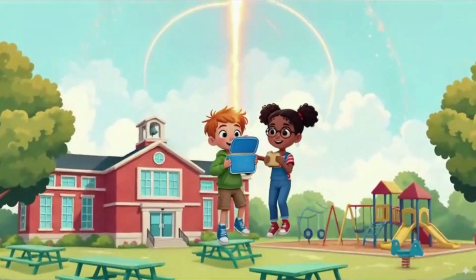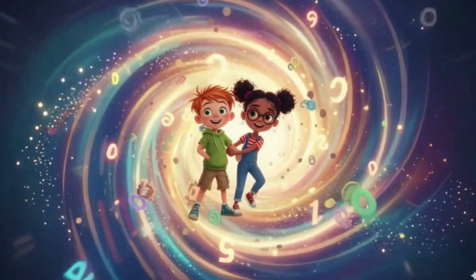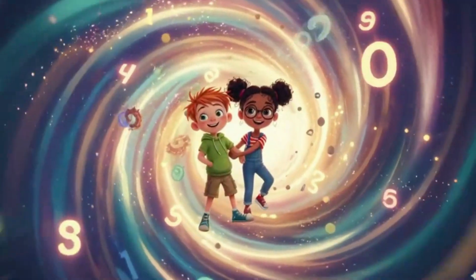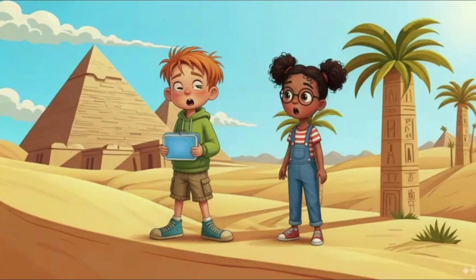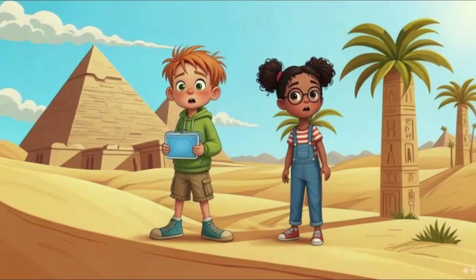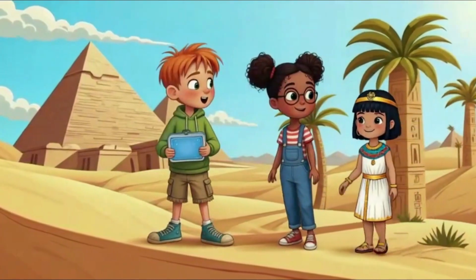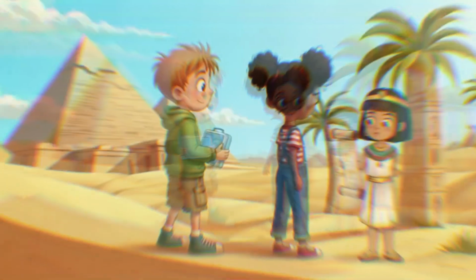Then came the pull, a gentle tug through time itself with floating numbers. Tiny clock hands spinning in slow circles. The schoolyard vanished. In its place, sand, heat, sunlight, and in the distance, pyramids. Maya and Leo had landed in ancient Egypt. They were greeted by a girl wearing a linen dress and a golden cobra headband. She held up a scroll.